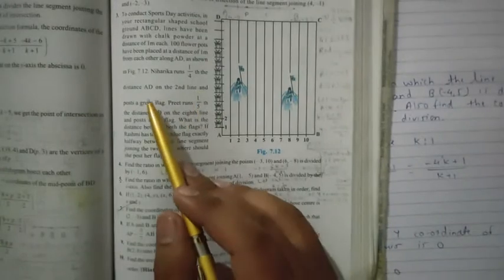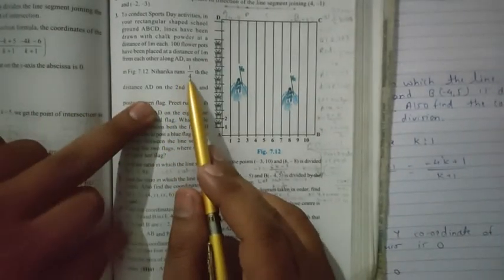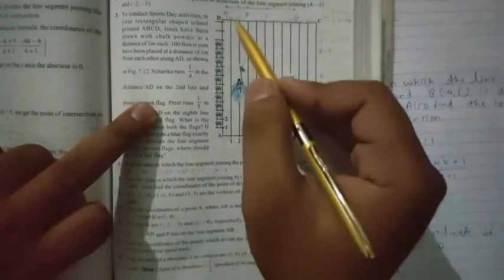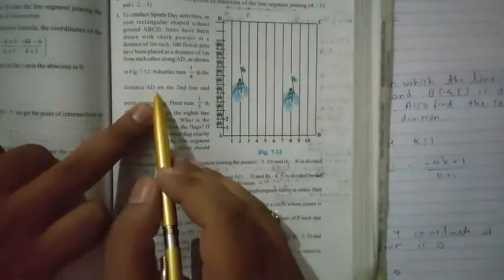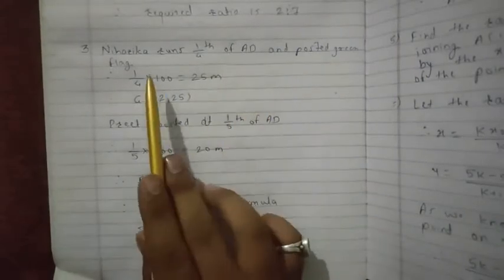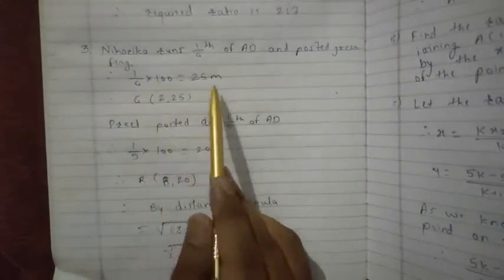As shown in figure 7.12, Niharika runs 1/4 of the distance AD. Niharika has covered 1/4 of AD, where the total distance is 100 meters. We have already mentioned that, and out of that 1/4 is covered. So I have written it here like this. Niharika runs 1/4 of AD and posted the green flag. That means 1/4 of 100 meters, that is 25 meters, she had covered.